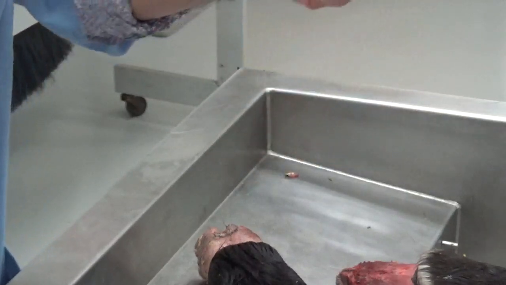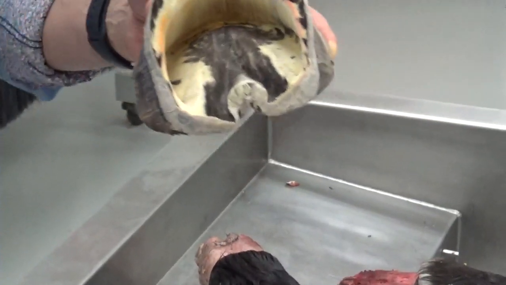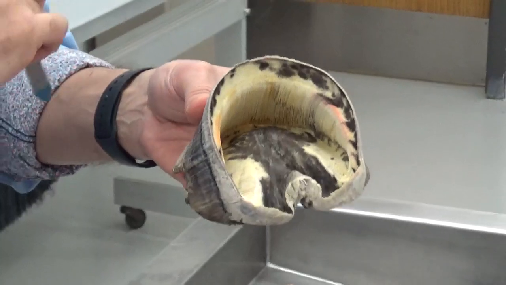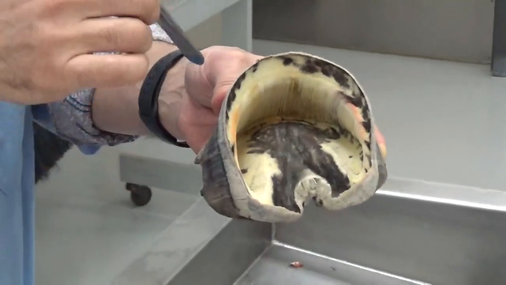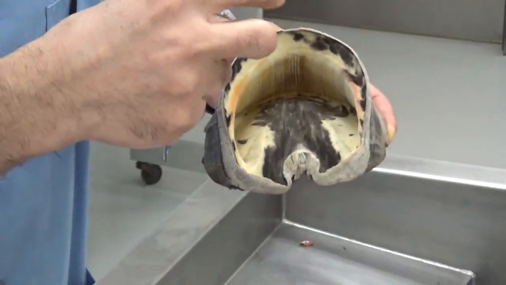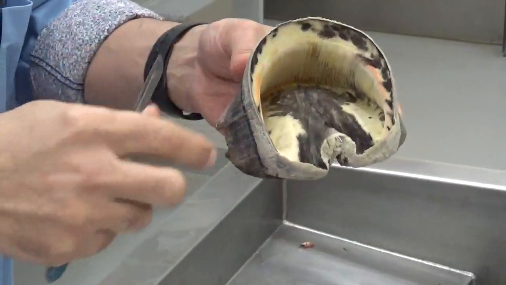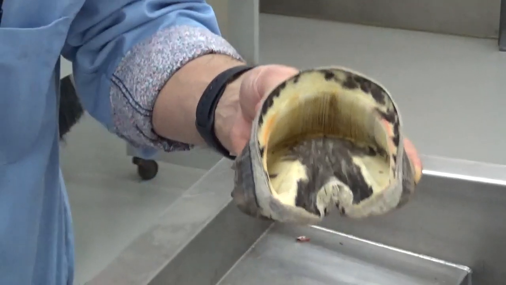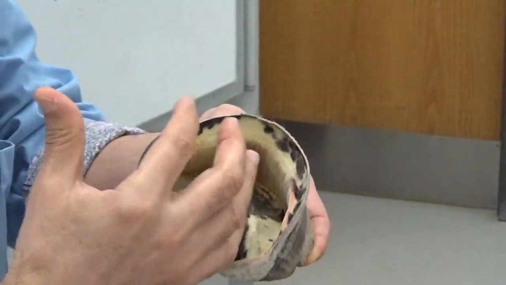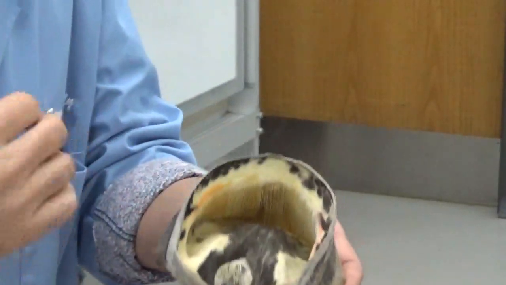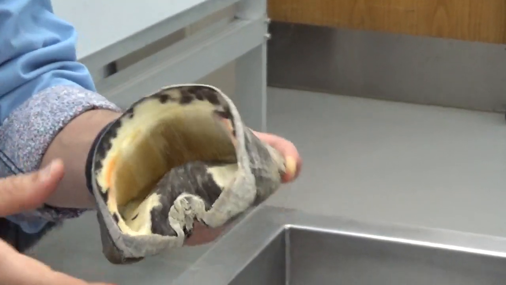So the total of these laminae will make about 1 cubic meter. So this huge space in this confined area will interdigitate with the dermis, which is called the laminar dermis, as you will see.